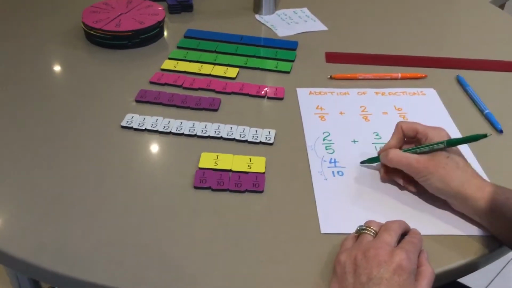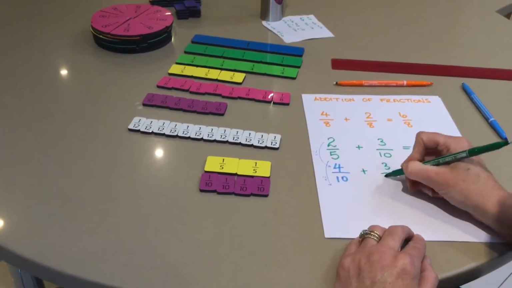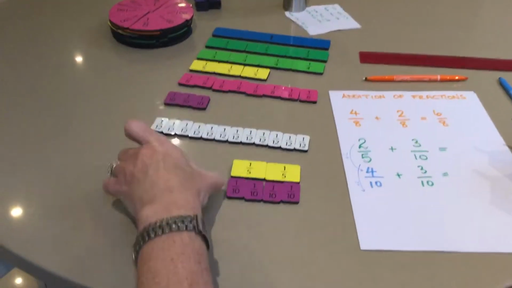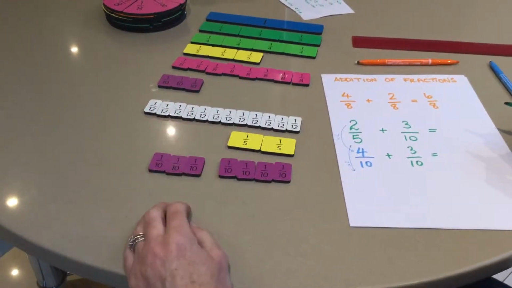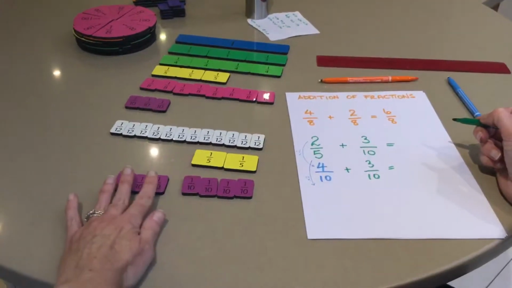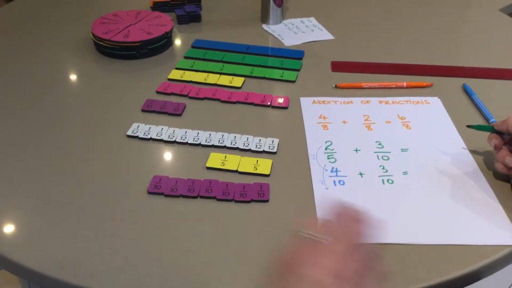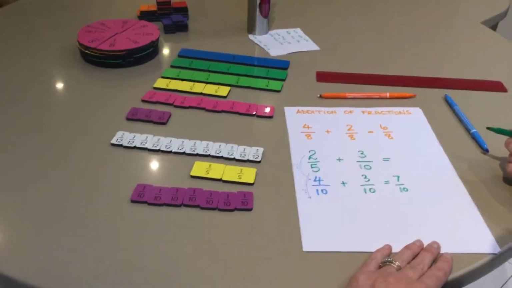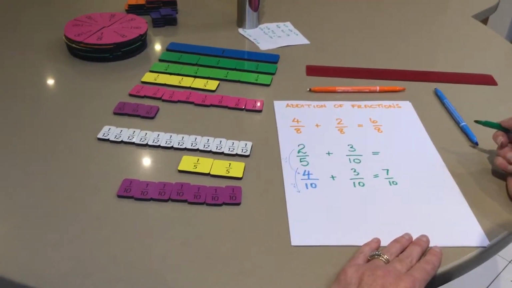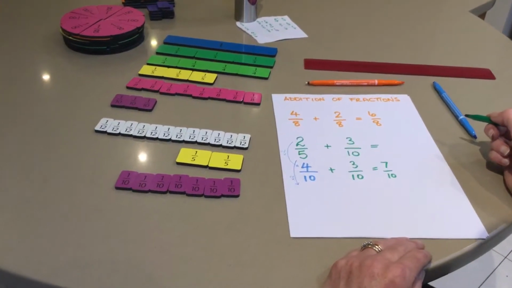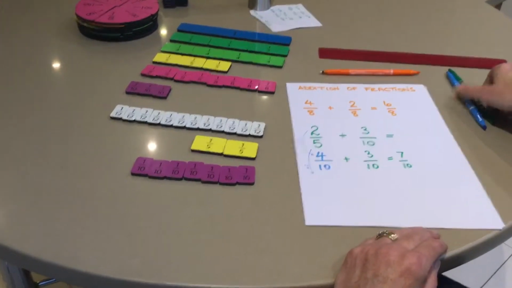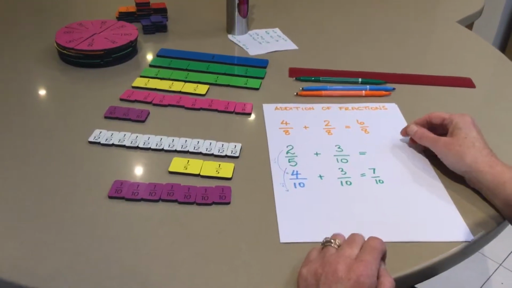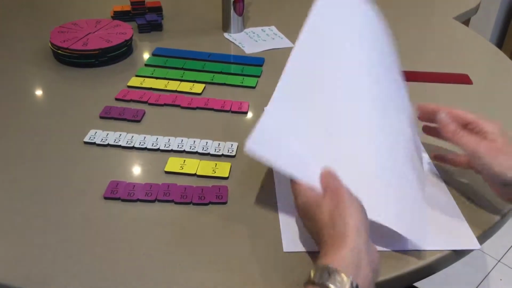Now we can simply add the 3/10 that we started off with. So now we have 4/10 plus 3/10, and that gives us 7/10 altogether. So that was quite an easy one too. Let's look at the most complicated version that we're going to have a look at, and that's when we need to change both of the fractions.